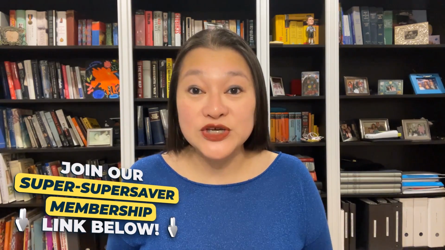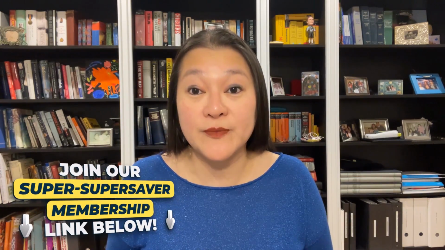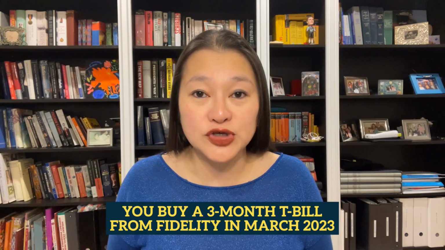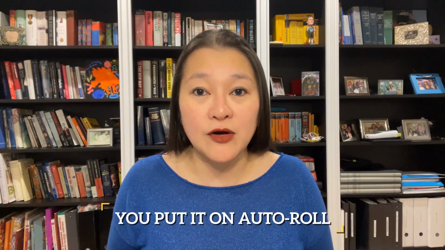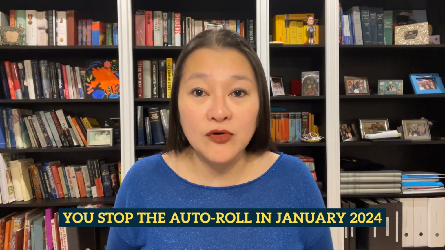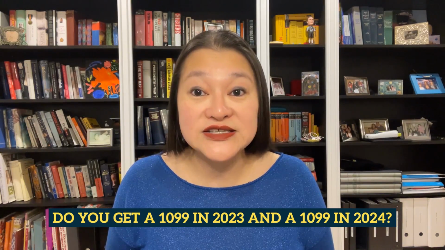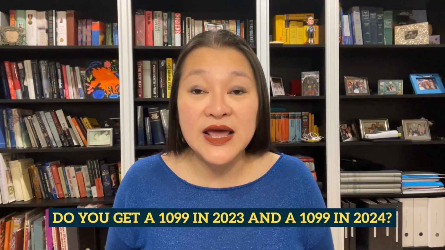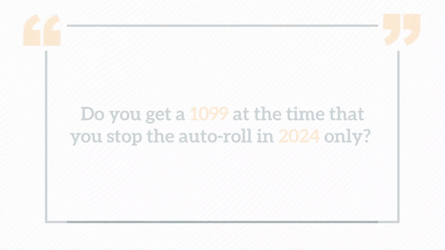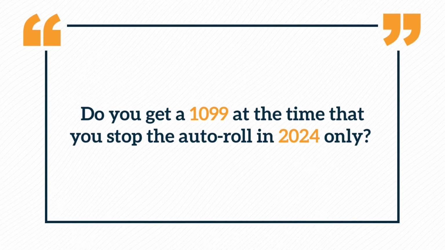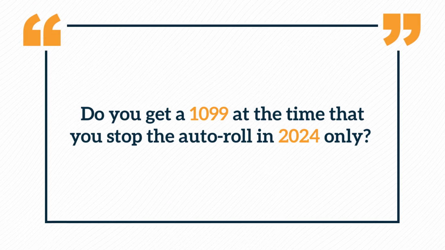So this question came up from one of our super saver members. Say that you buy a 3-month T-bill from Fidelity in March 2023 and you put it on auto roll. You stop the auto roll in January 2024. Are you subject to tax each time the 3-month period is up? So, do you get a 1099 in 2023 and a 1099 in 2024? Or do you get a 1099 at the time that you stop the auto roll in 2024 only?